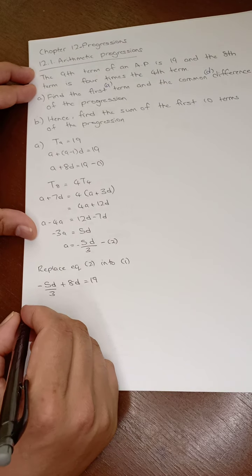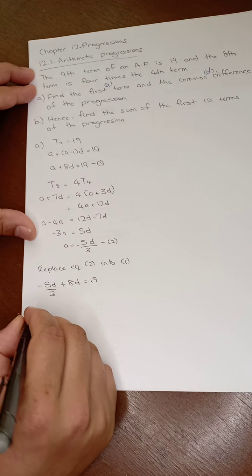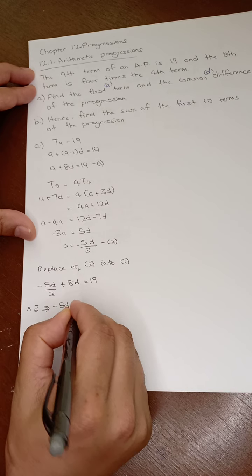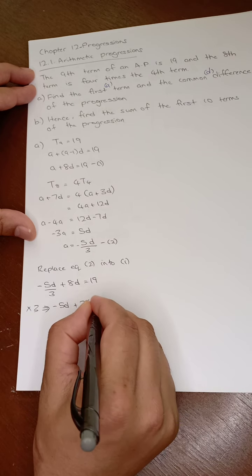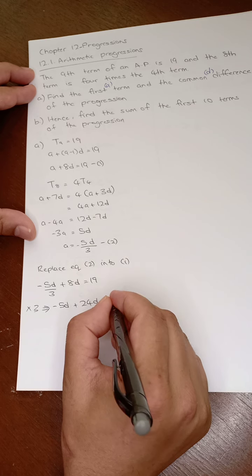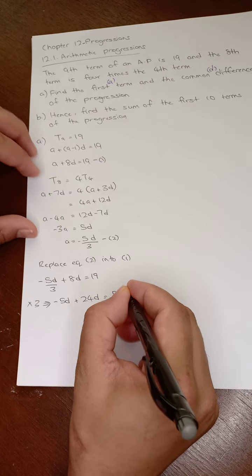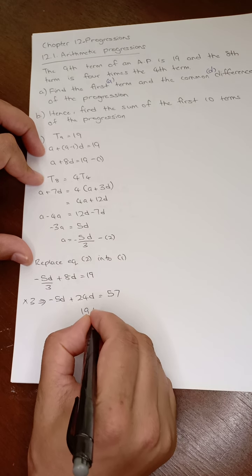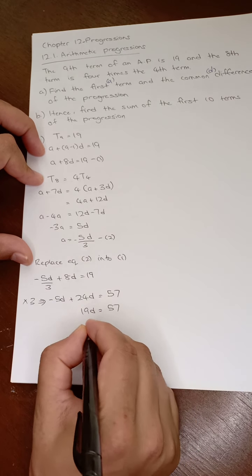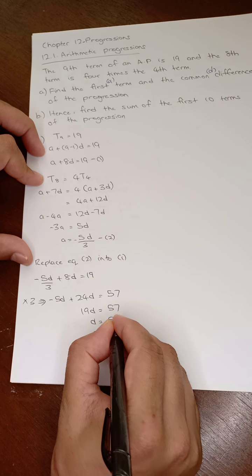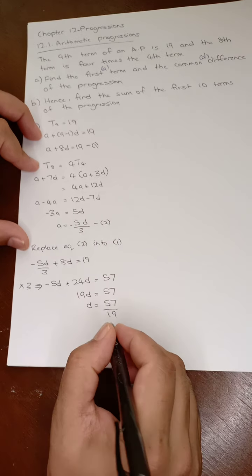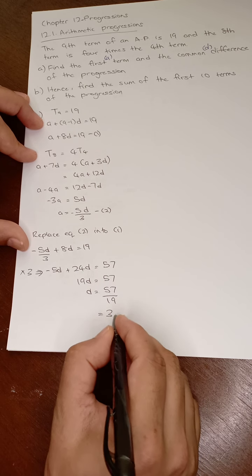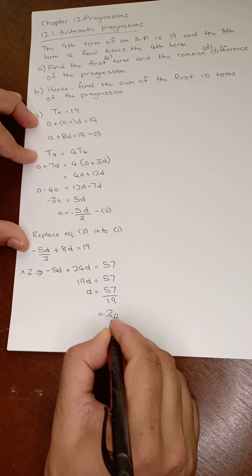I want to eliminate the fraction, so I times it by 3. Get negative 5d plus 8 times 3, 24d, equals 19 times 3 is 57. So I get 24 minus 5, 19d equals 57. d equals 57 over 19, and this is 3. So we know the value of d is 3.